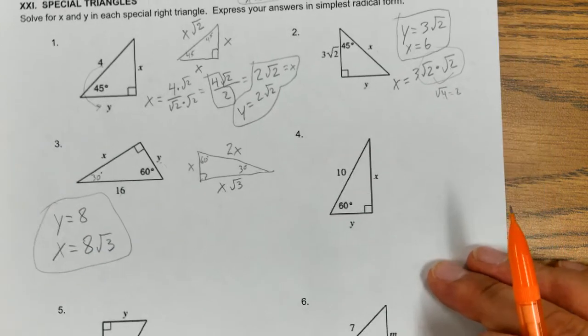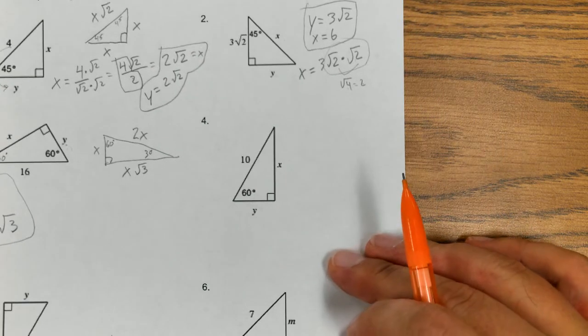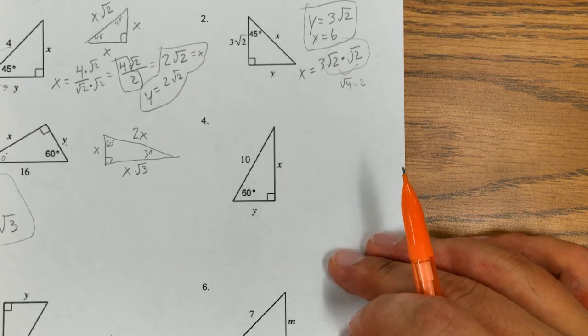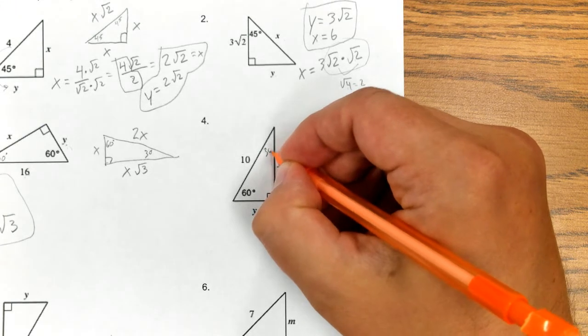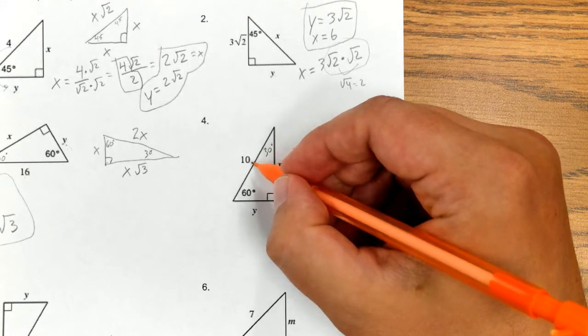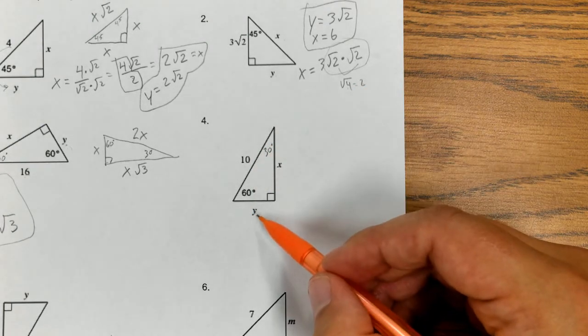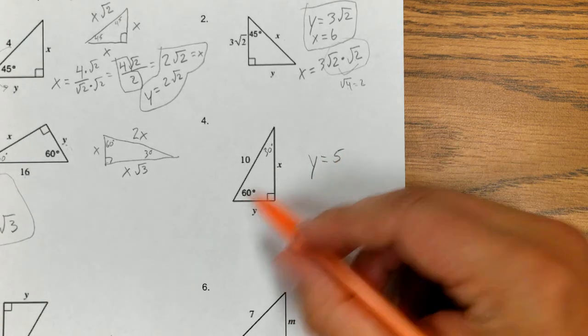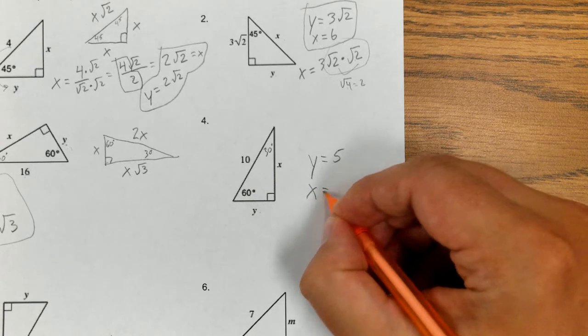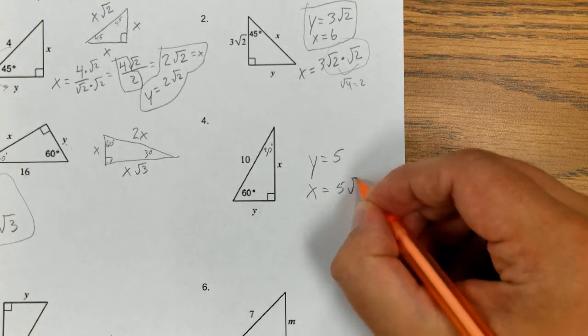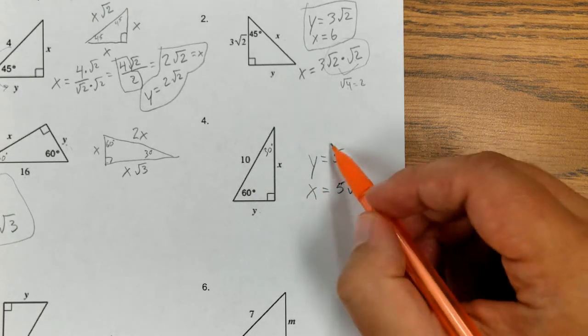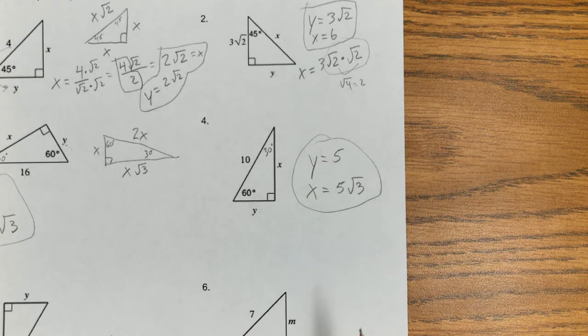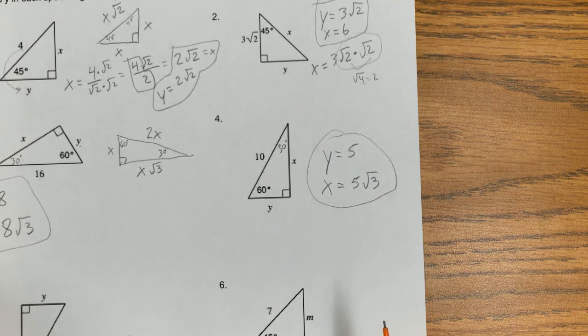Looking at problem number 4. Problem number 4 is set up very, very similarly. So if our hypotenuse is 10, I know the shortest side length, which is y, is going to equal 5. And then my middle side length, which is x, is going to just equal 5 square root of 3. And that's it. No need to get any decimals or anything like that, because they said simplest radical form.